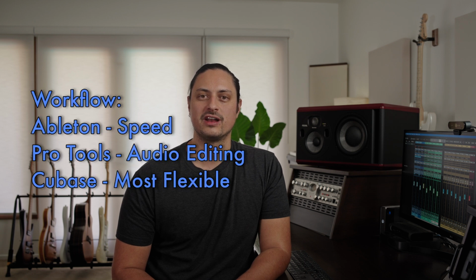Number 2 is workflow. So workflow is going to be a lot trickier to rank. I'll definitely say that Ableton is the fastest program to use out of all 3. It's faster to open, you can drag and drop effects while recording and while playing back audio. There's really just like one way of doing specific things in Ableton, and same thing for Pro Tools.